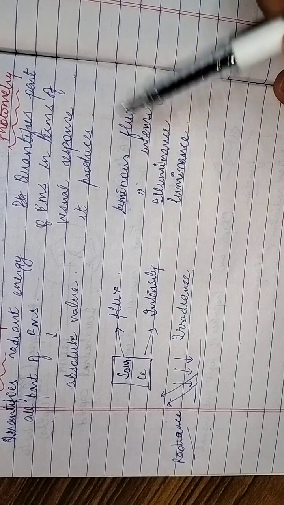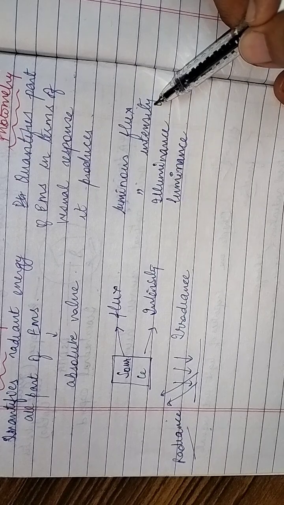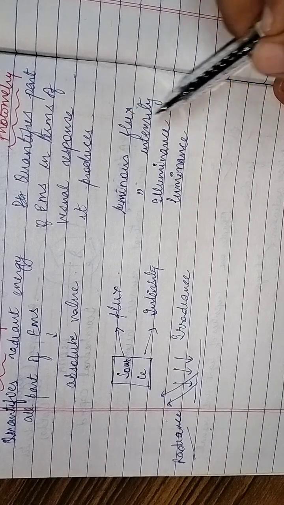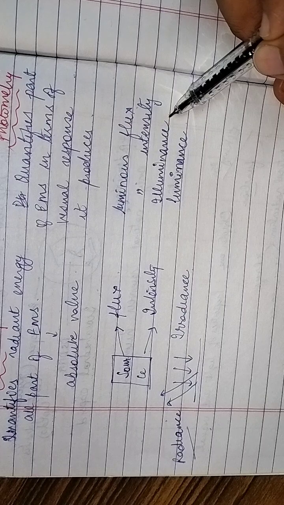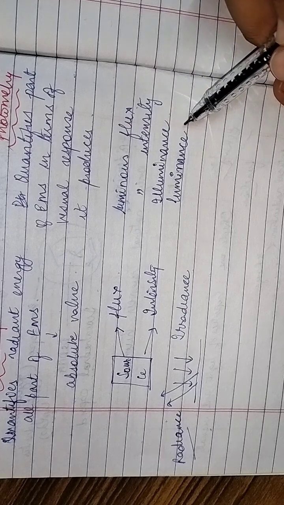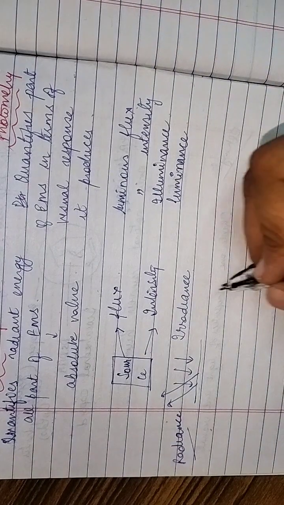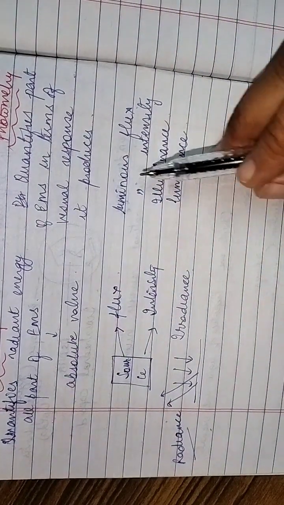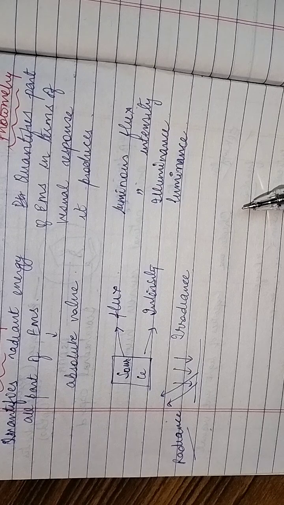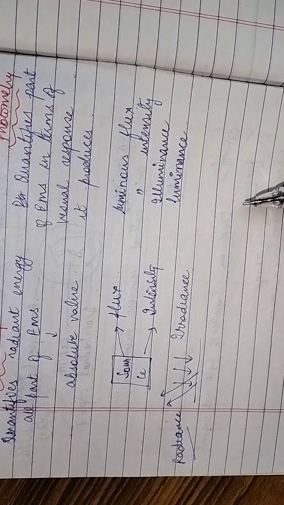The intensity of it is luminous intensity. The light falling on a surface is the illuminance, and the light which is reflected from it is the luminance.